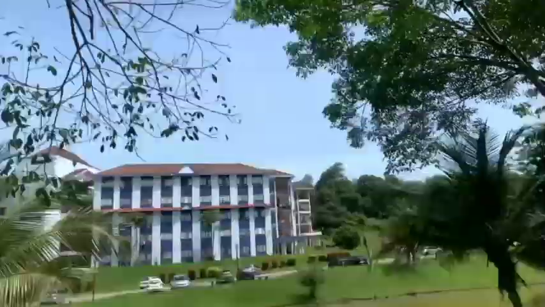Let's go! So you already know our group members. We have 5 group members. Today we are going to make a vlog at Perpustakaan Abdul Samad UPM. So let's get started.